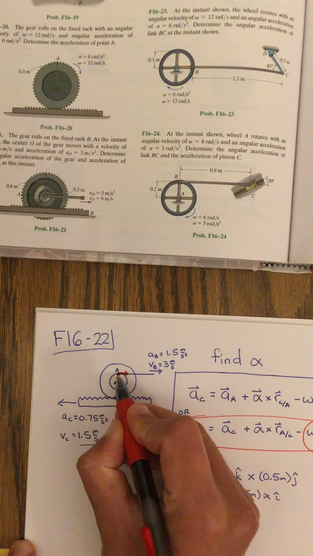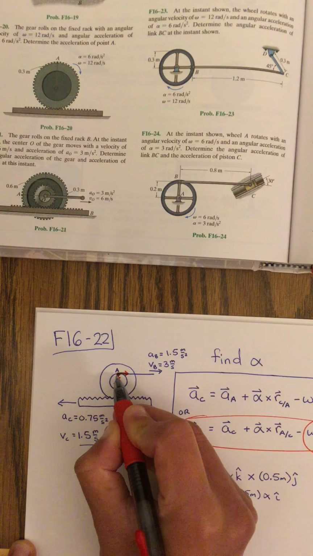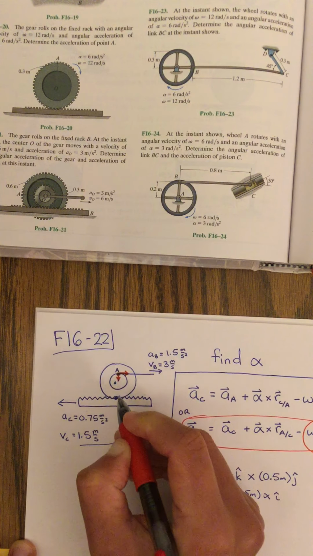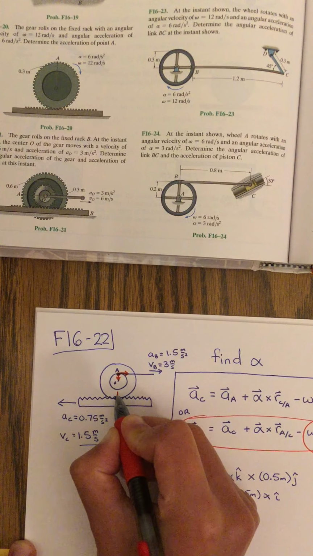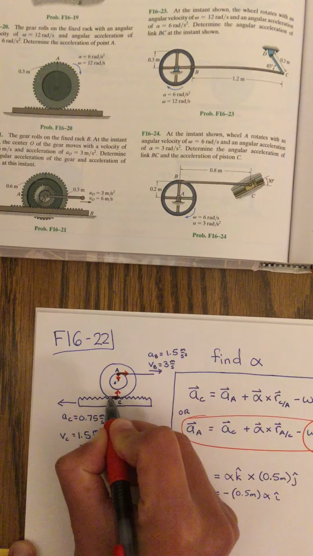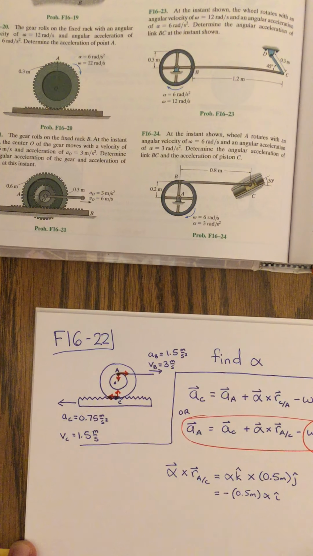Remember that anytime you have a point which is moving in a circle, as long as the velocity is not zero, you have acceleration pointed in towards the center of the circle. Similarly with point C, if this is a point on the wheel, it must have a component of acceleration pointing in towards the center of the wheel, in addition to a component which is pointing this way.